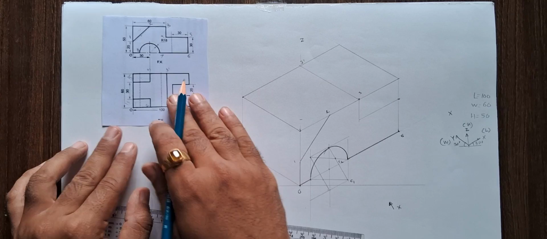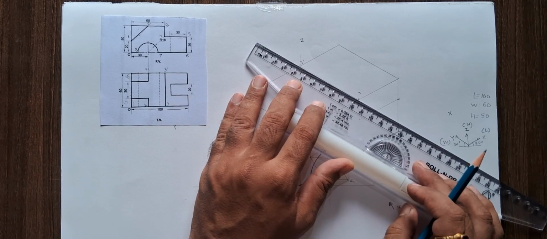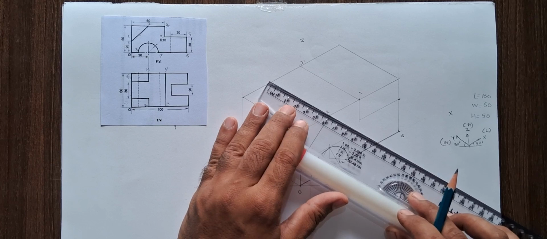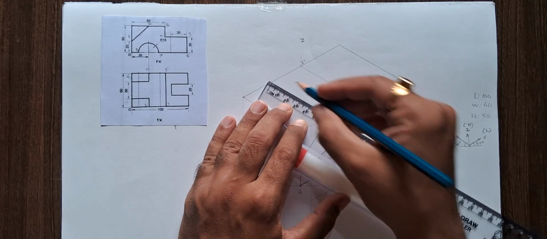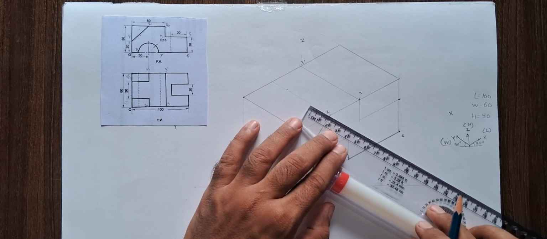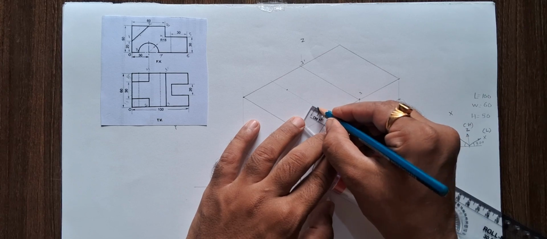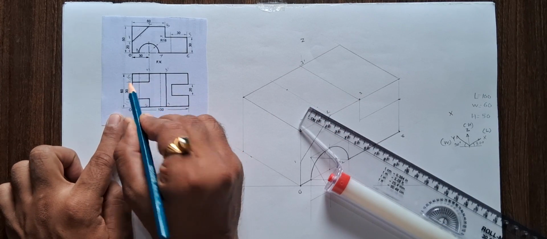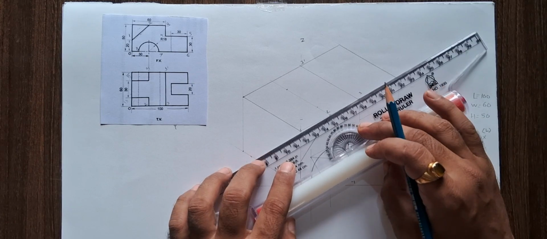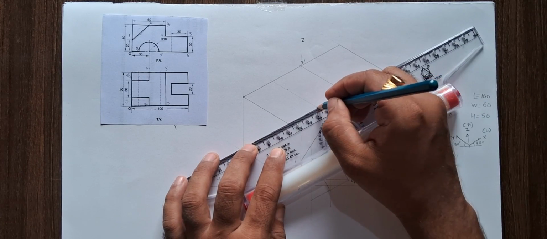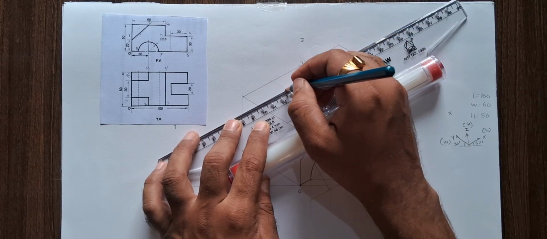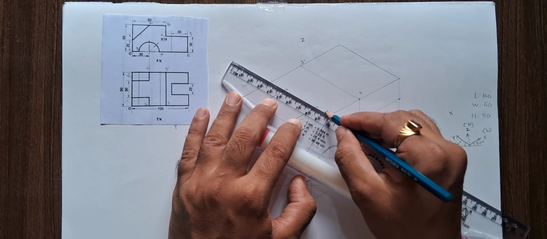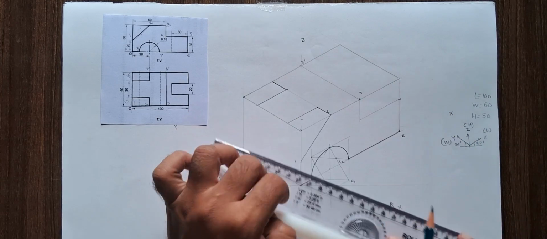So along 2, we can draw a line, but the distance is 15 mm from both sides. Now from these end points, we can draw a line along the width side. Now we have completed the T-shaped profile in the top view.